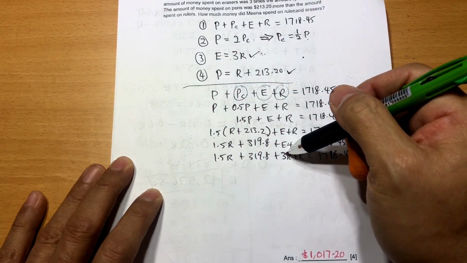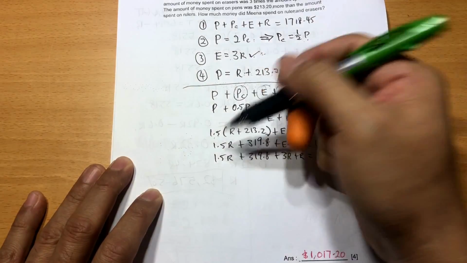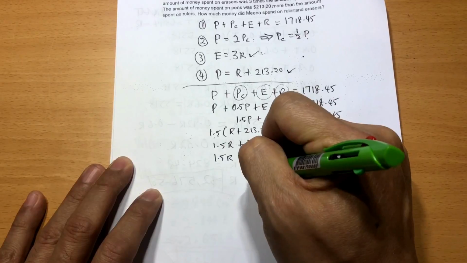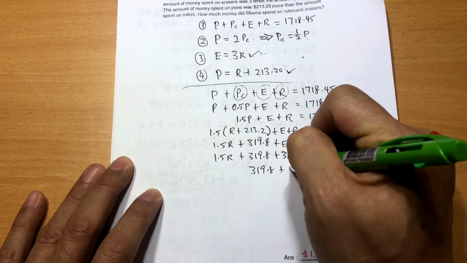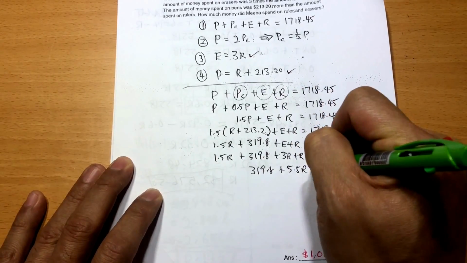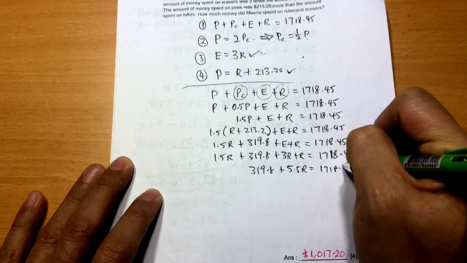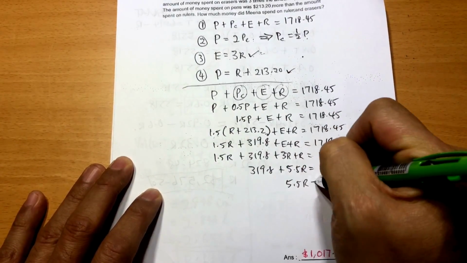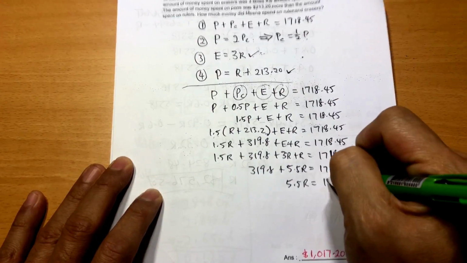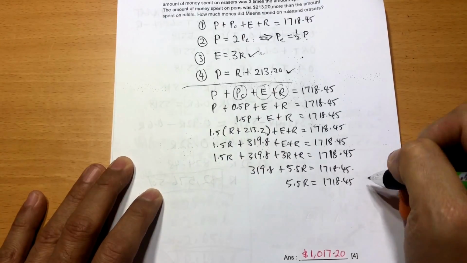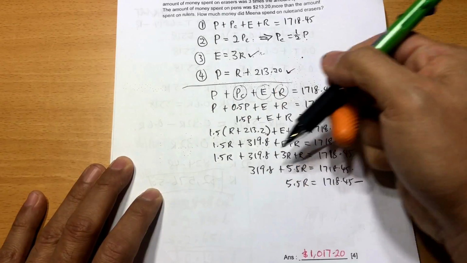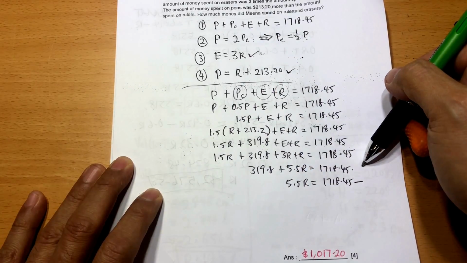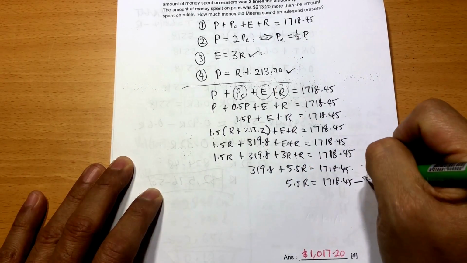Now we've only got R in this equation. You've got 1.5, 3, and 1, which is 5.5. So 319.8 plus 5.5 R is equal to 1718.45. So 5.5 R is equal to 1718.45 minus 319.8, bringing that over to this side of the equal sign, it becomes negative.